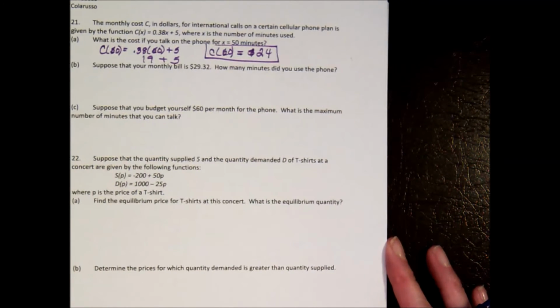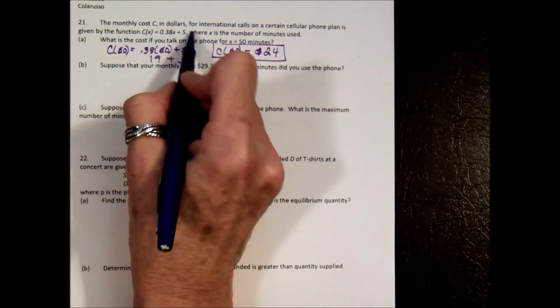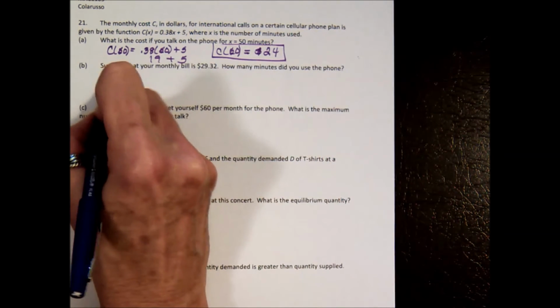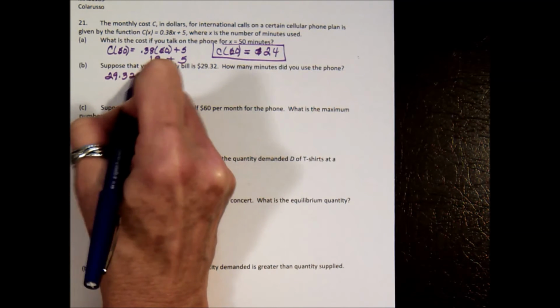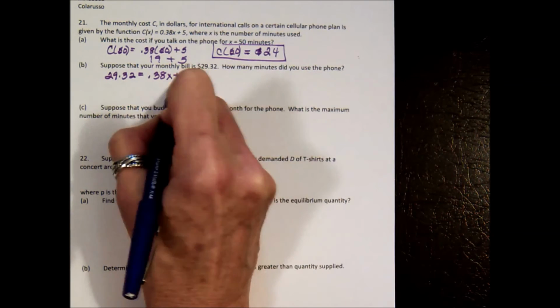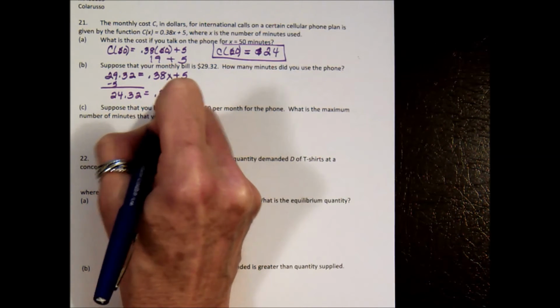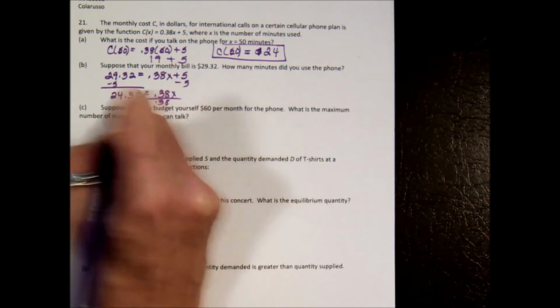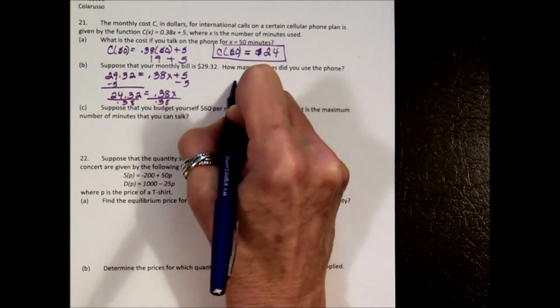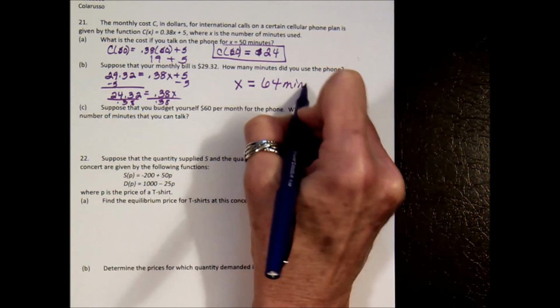Suppose that your monthly bill is $29.32. How many minutes did you use the phone? That's the opposite. That's saying take this equation and set it equal to $29.32 equals 0.38x plus 5. Let's subtract a 5. 24.32 equals 0.38x. Divide by 0.38, and you end up with x equals about 64 minutes. That was just a simple calculator problem.